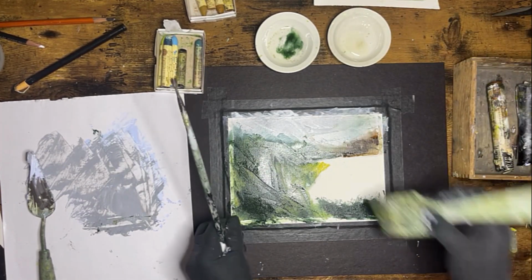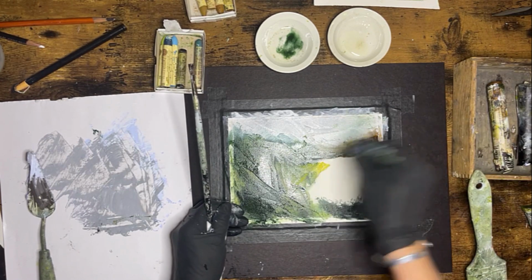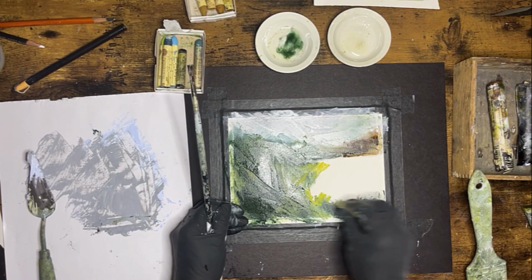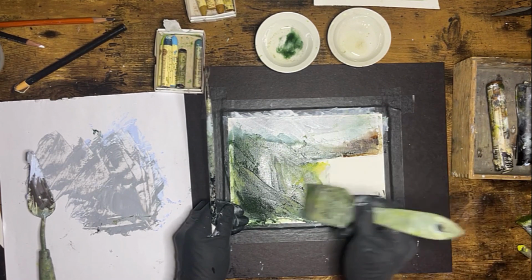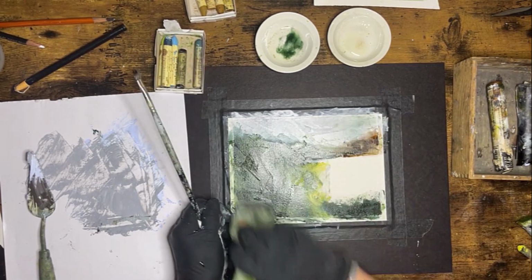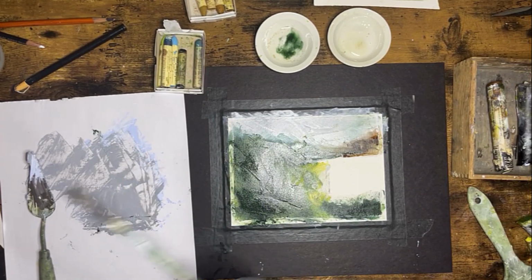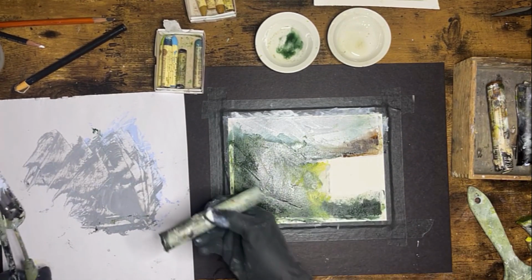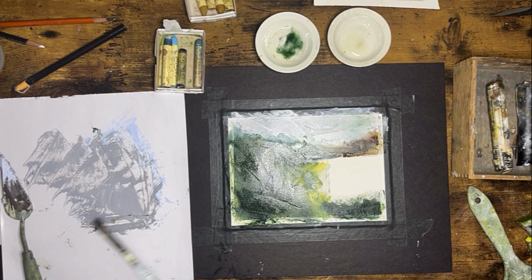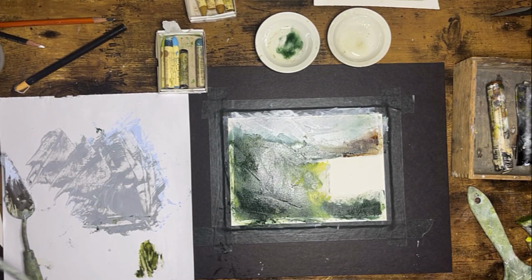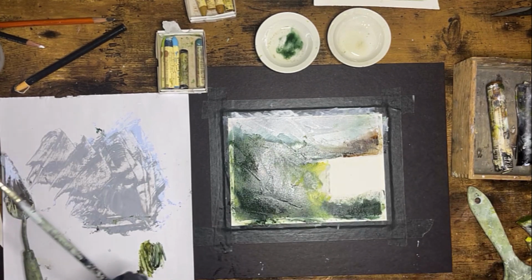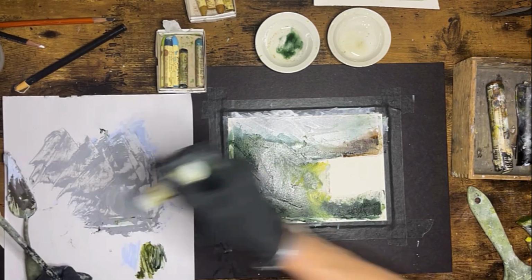All right, so now I do like this little bit of green in here. Get a little bit going. Now we need the lake. So let me go back to my mixing pad here. Let's get a little blue.